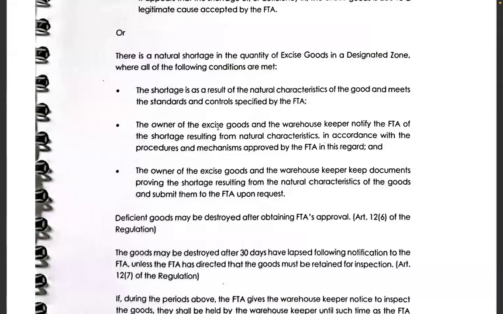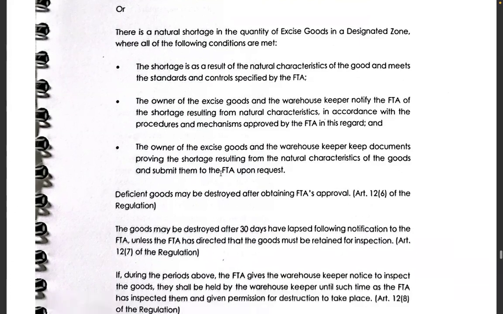The owner of the excise goods and the warehouse keeper notify the FTA of the shortage resulting from natural characteristics in accordance with the procedures and mechanisms approved by the FTA in this regard, and the owner of the excise goods and the warehouse keeper keep documents proving the shortage resulting from natural characteristics of the goods and submit them to the FTA upon request.